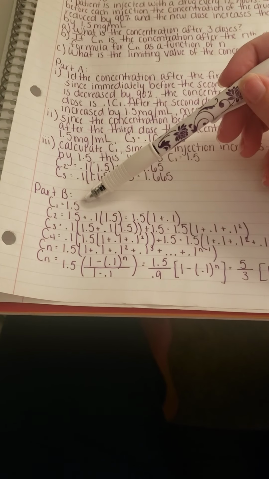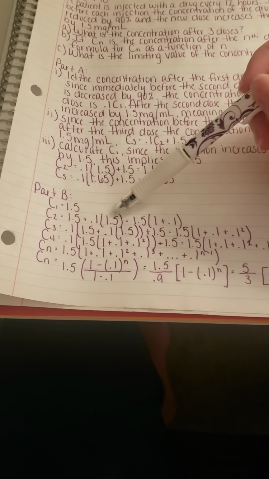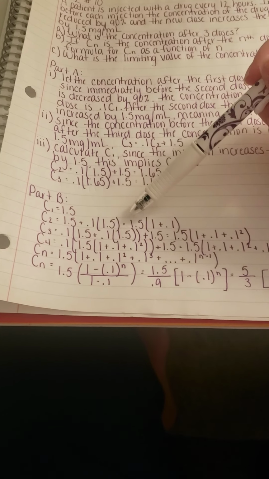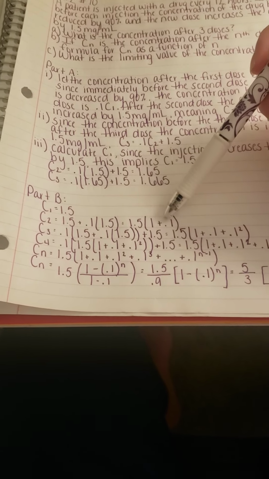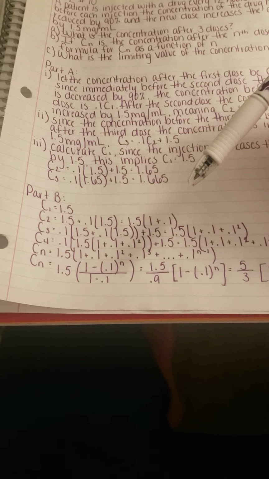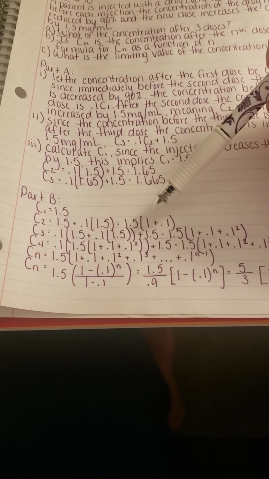So continuing for part B, we're going to use our same numbers from above. So we have our 1.5. We used our same formula that we saw in part A for C2, and I simplified that to 1.5 times 1 plus 0.1. And we're going to continue this pattern.